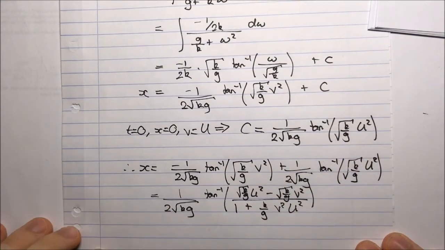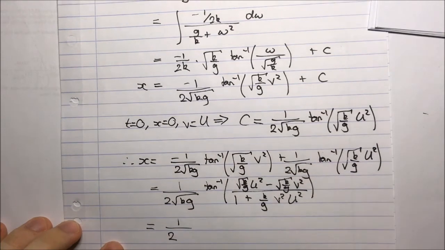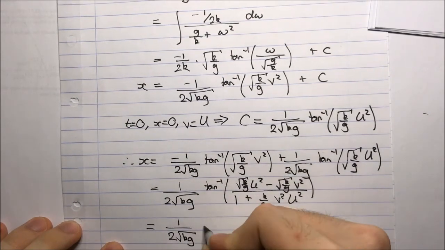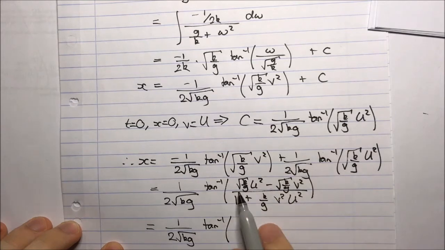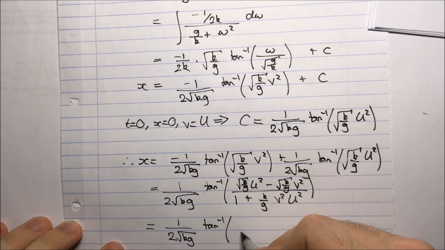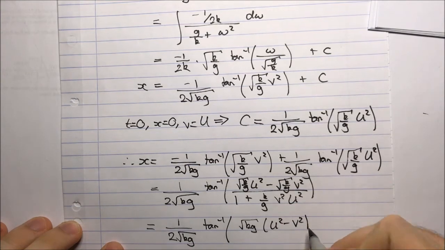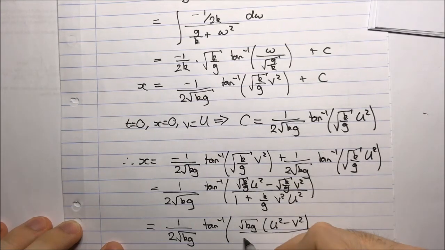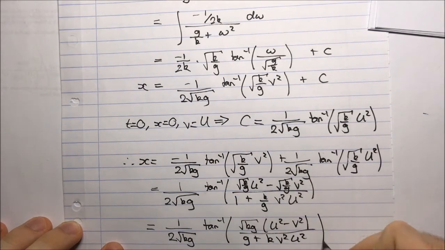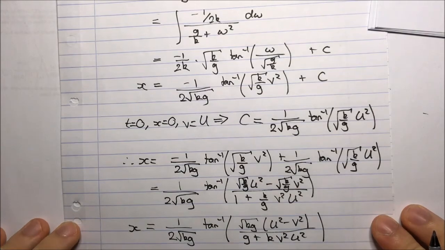And then just tidying it up, I can multiply the top and the bottom by g, so I'll be left with this. Tan inverse, if I multiply everything by g, that'll become the square root of kg, and for both terms I can factor that out, and I'll have the square root of kg into u squared minus v squared, divided by, multiplying the denominator by g, that becomes g plus k v squared u squared, which is what we were asked to show.